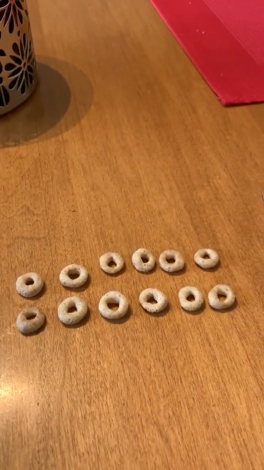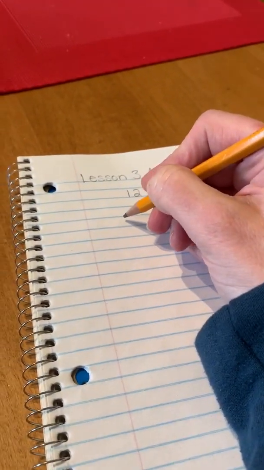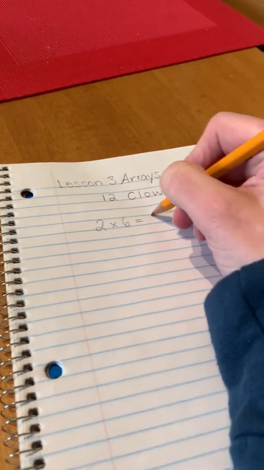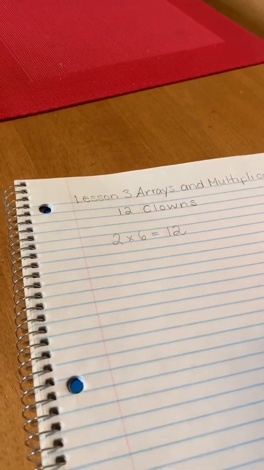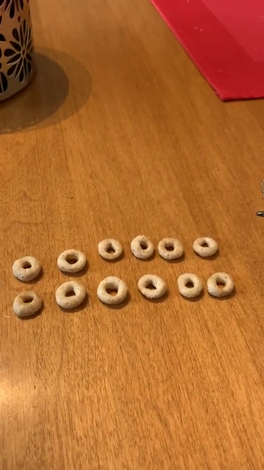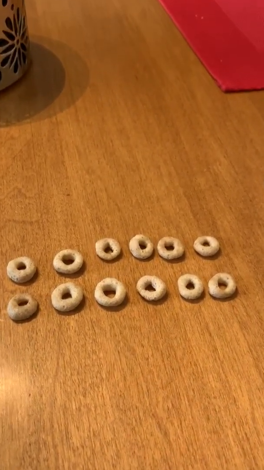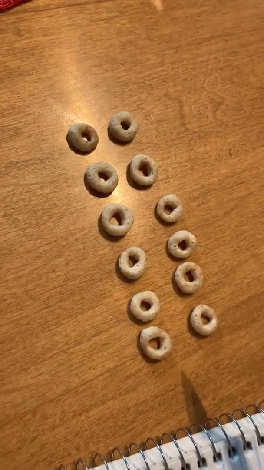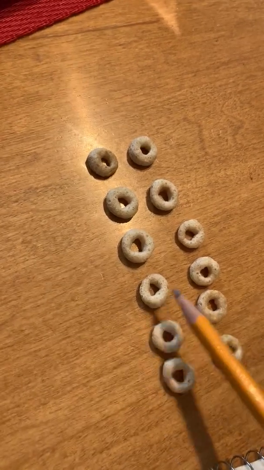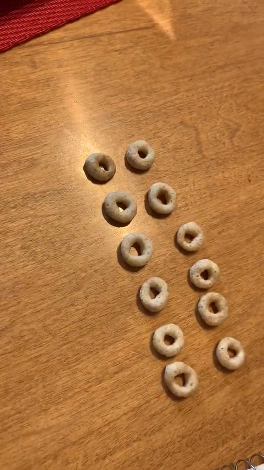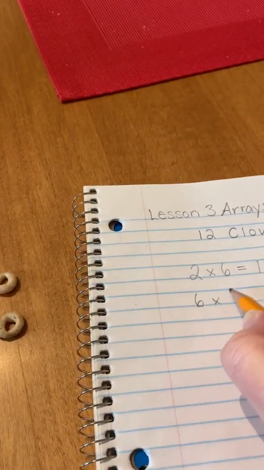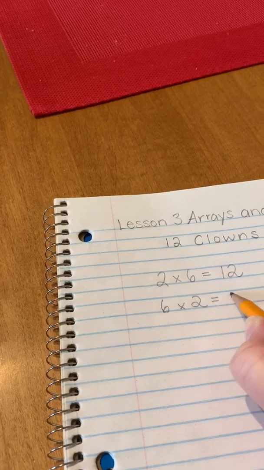2 rows of 6, which is 2 times 6, and we know that that is 12. There are 12 clowns, 12 Cheerios. Now, if she looks at it the opposite way, we now see that there are 6 rows of 2. In other words, 6 times 2, which also equals 12.